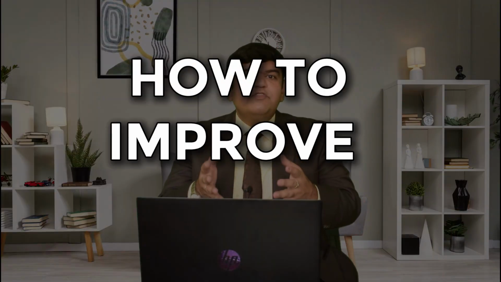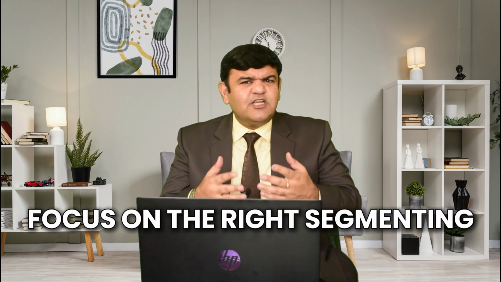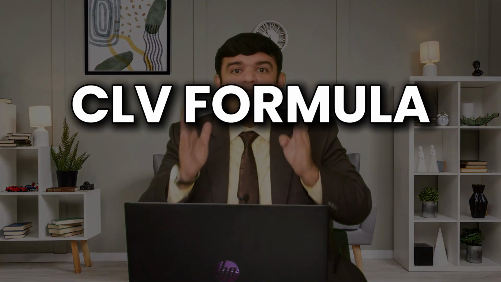How to improve the CLV? So simple things we've already discussed. Try to enhance your customer service, make the experience more joyful. Look at ways, loyalty programs, how you can retain the customer. Obviously focus on the right segmenting and targeting. But I would like us to look at it more from the CLV formula point of view. When you look at the formula for CLV, you can make decisions which are more in line with your particular business.